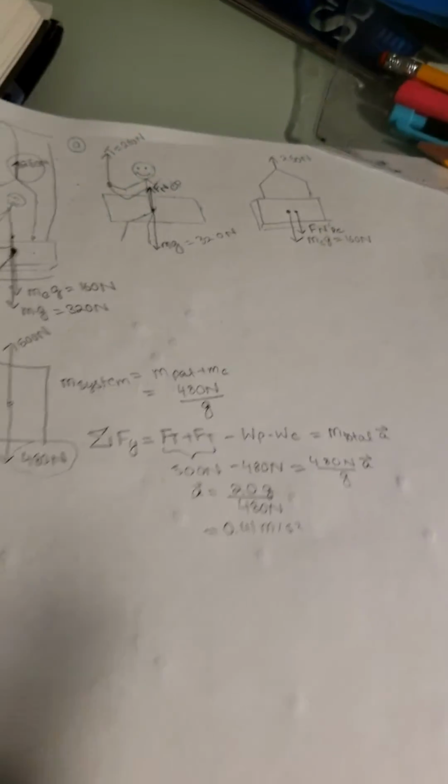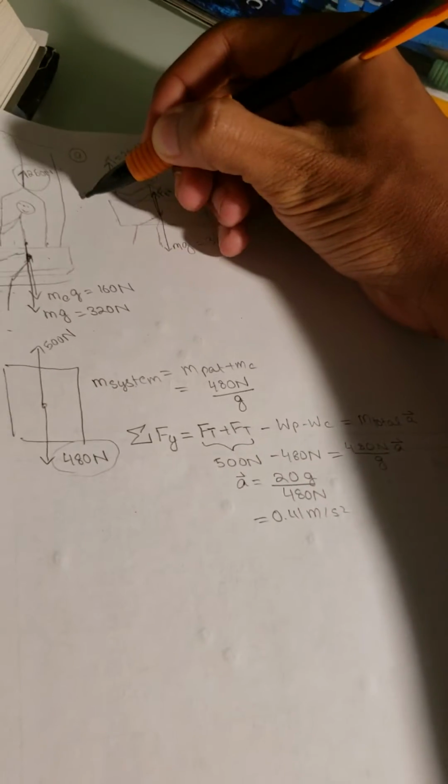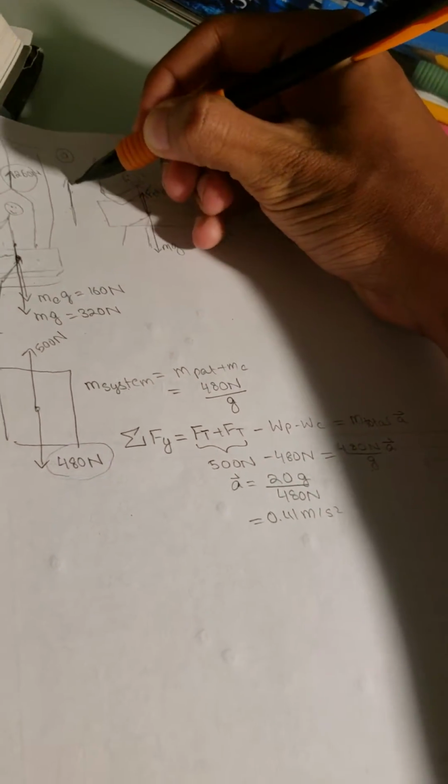Now note that I forgot to mention this before, but let's just call upward motion positive. So this acceleration is also pointing in the upwards direction. So now we've shown that the system as a whole would be moving in the upward direction.